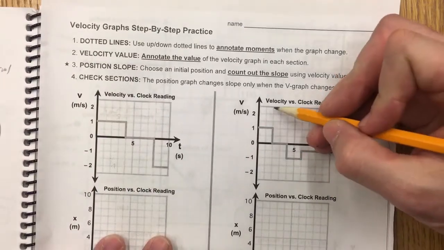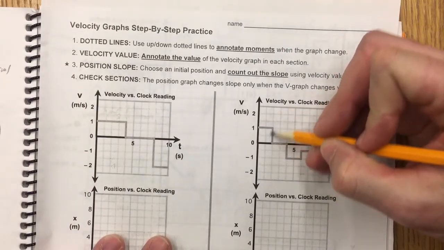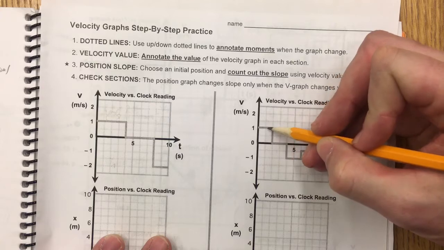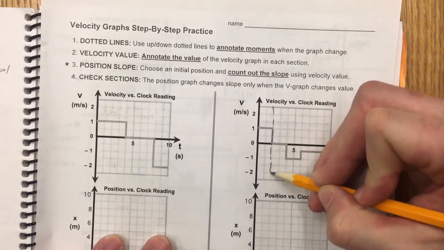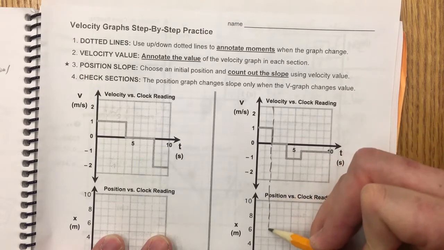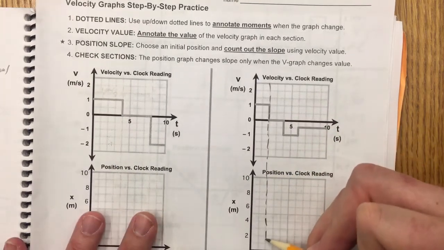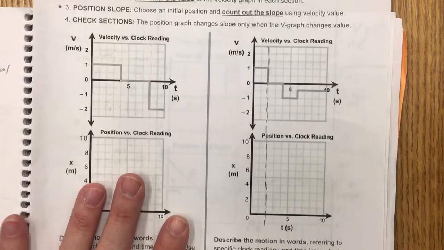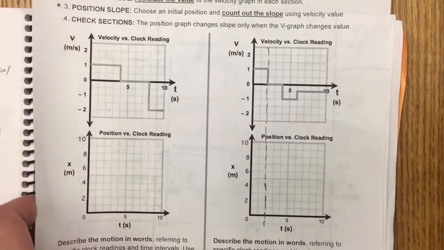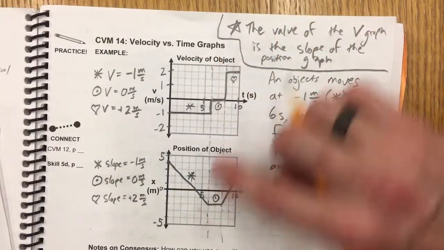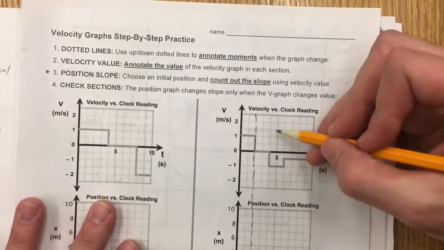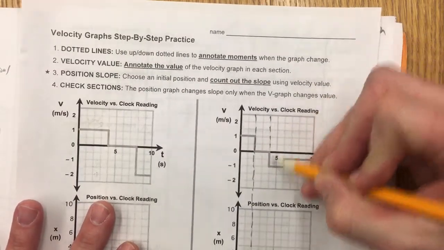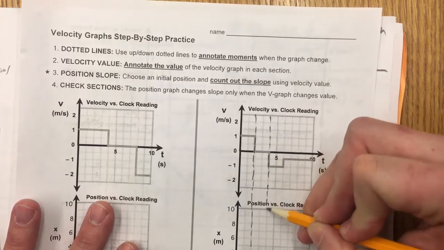Here's what I mean. I see that the velocity graph is changing here. It starts at a value of 1 and drops down to 0. So I'm going to annotate that moment with a dotted line, not just through the velocity graph, but down through the position graph also. That's kind of like these dotted lines in the notes that you took. I'm going to do that for every place on the velocity graph where it's changing.